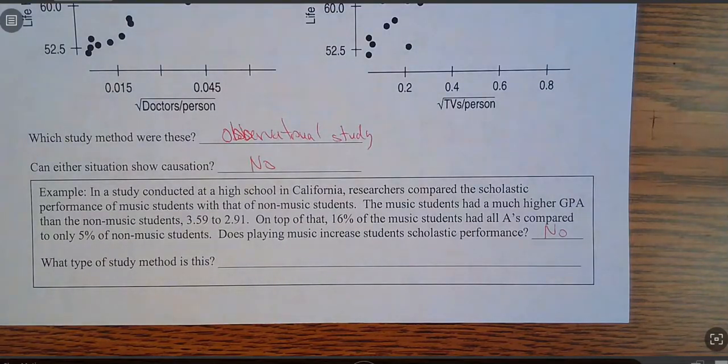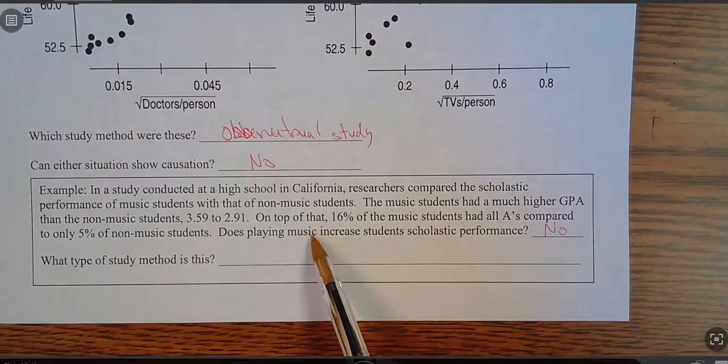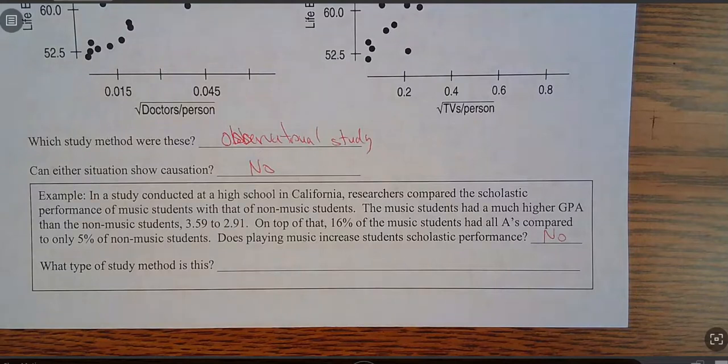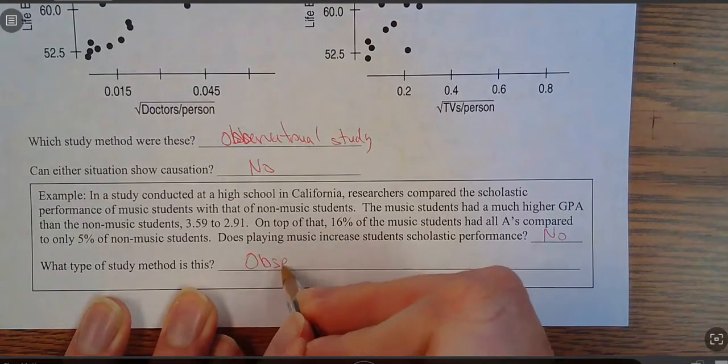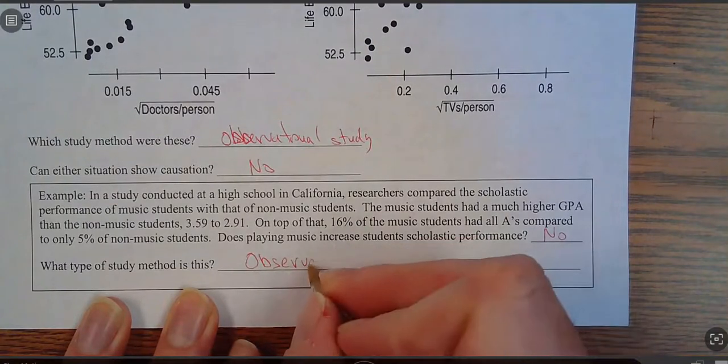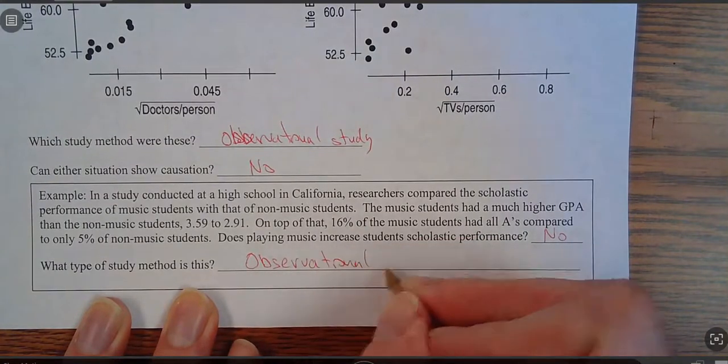Okay, so maybe it's that more intelligent kids want to play music or something like that. So that might be the underlying factor. We don't know what it is, but we can't say that playing an instrument caused you to be smarter. So what type of study was this? Well, this was an observational study. See if I can spell it right this time. Observational study.